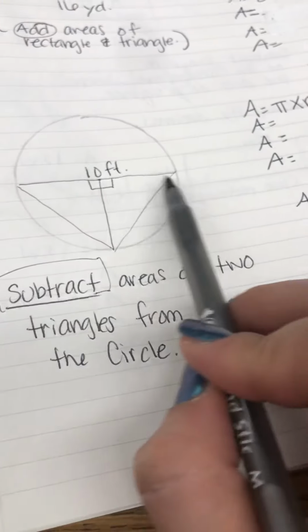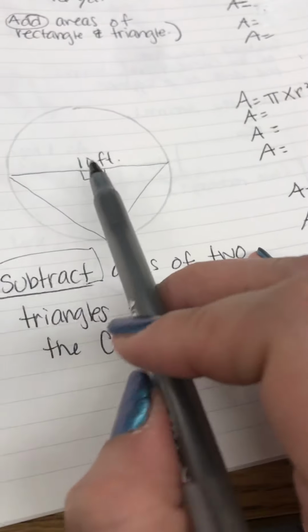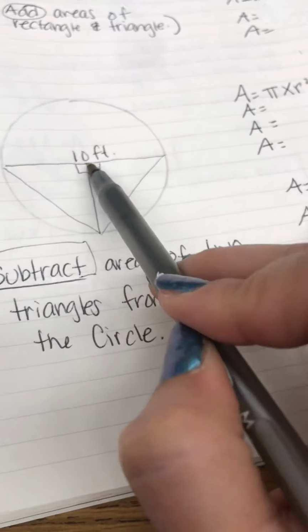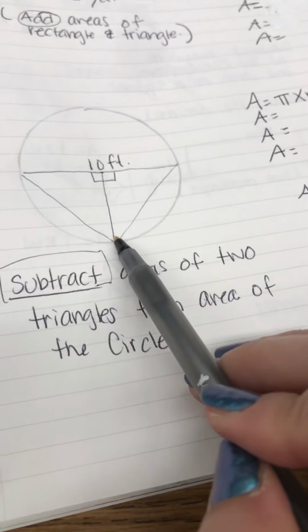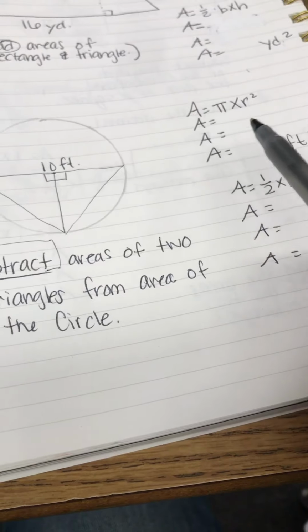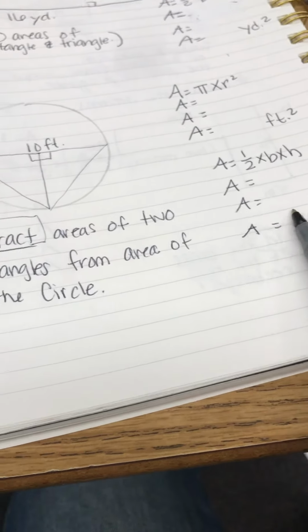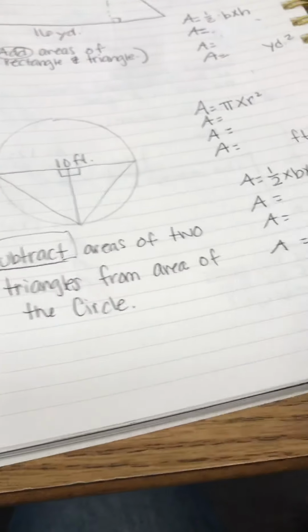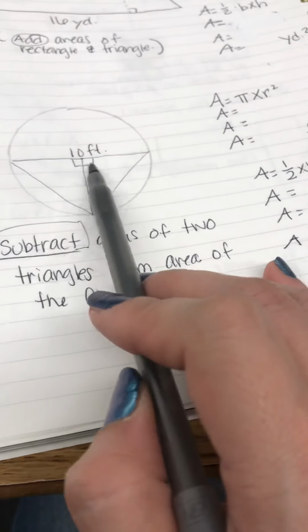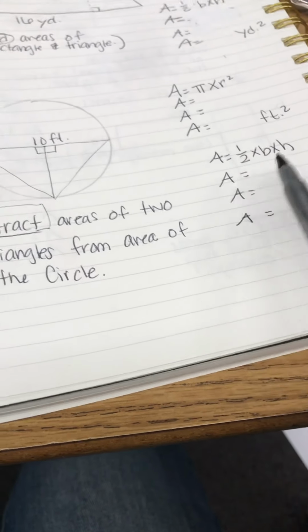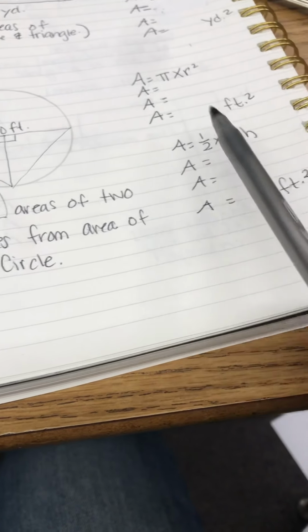It's half of that, because it's not all the way across, right? It's only from here to here. So it's going to be 1/2 times 5 times 5. Don't get confused and just put 10 across. They're asking for half of this, all right? So that is 1/2 times base times height, and you need to do that.